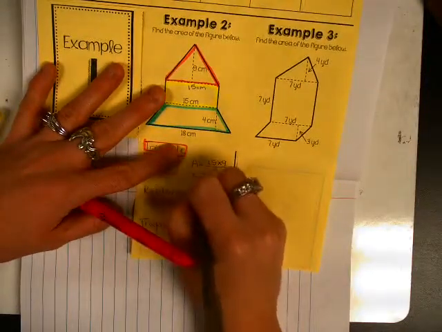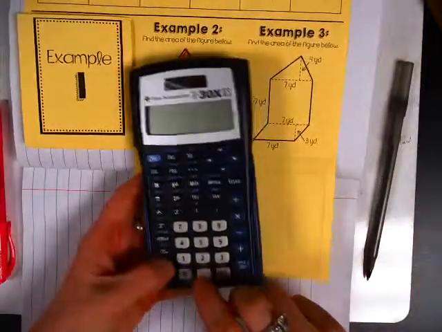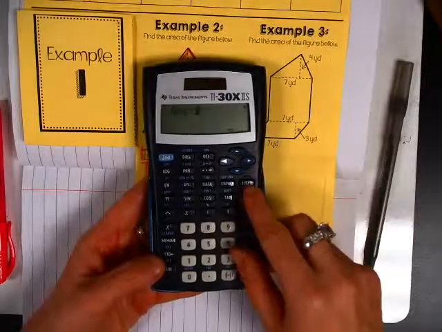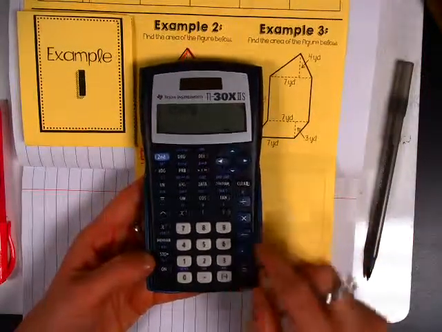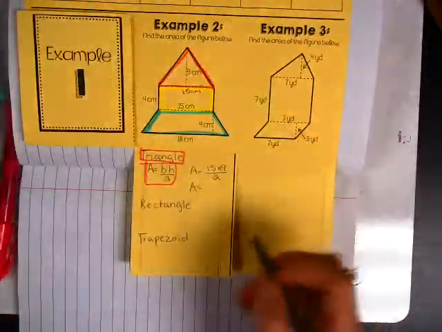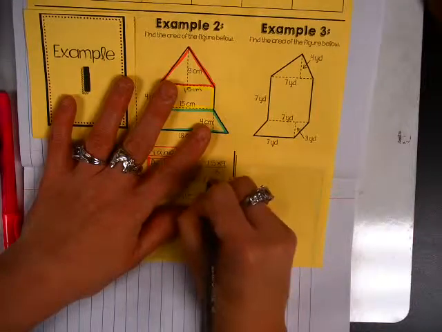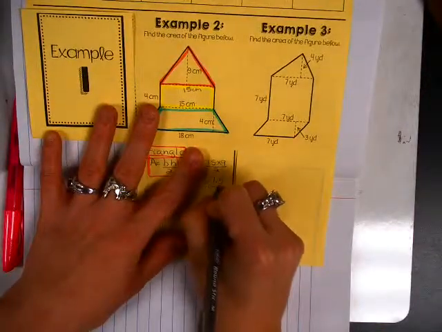So when I put that in my calculator, I'm just going, whoops, I don't know if you can see it. 15 times 9 divided by 2. And you get 67.5. So the area that I need is 67.5 centimeters squared.